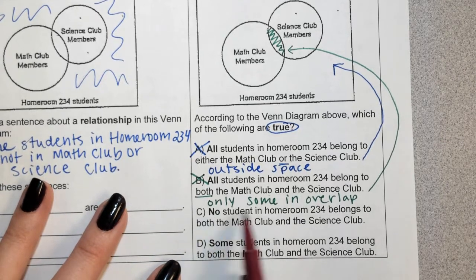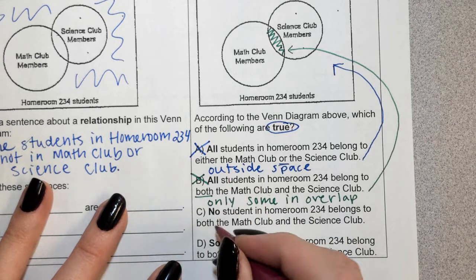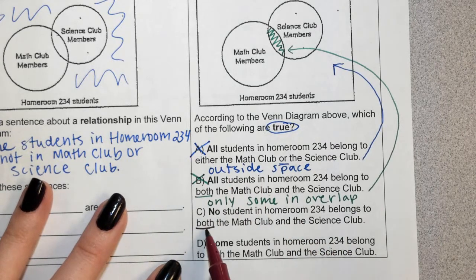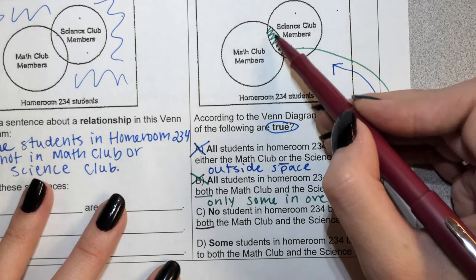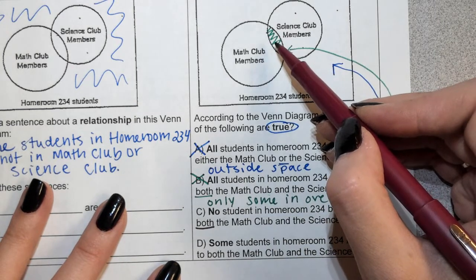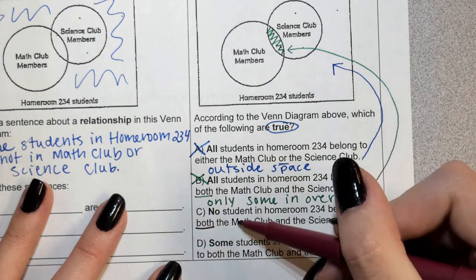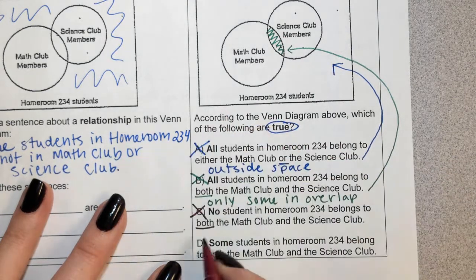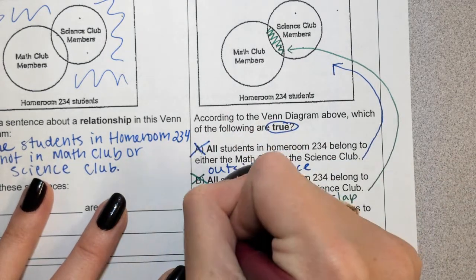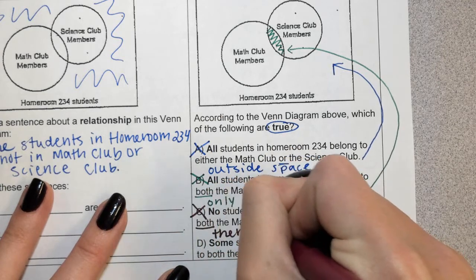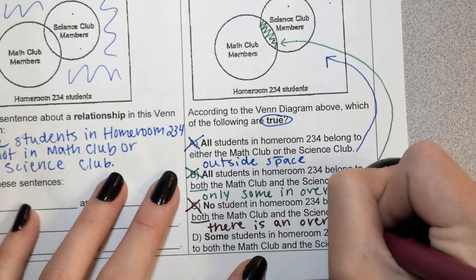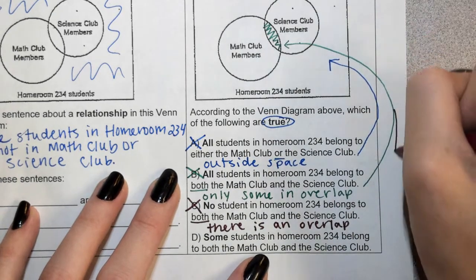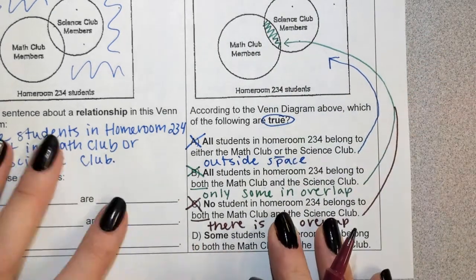Alright, part C. No student in homeroom belongs to both math and science. Well, that's exactly what we were just talking about. That both section is right here in the middle. So yes, there are students that fall into this section. So this is incorrect because there is an overlap. So you can kind of just add to that arrow.